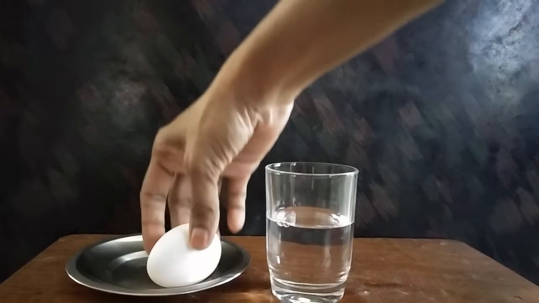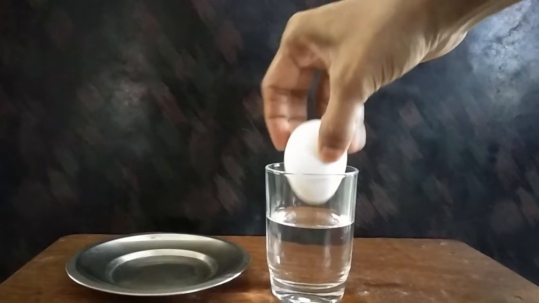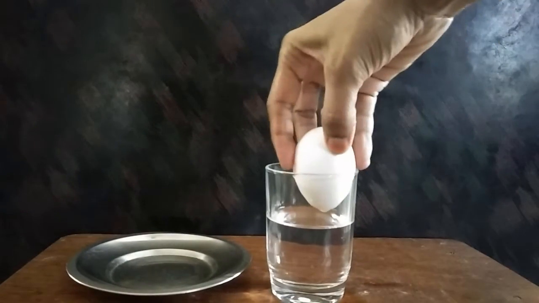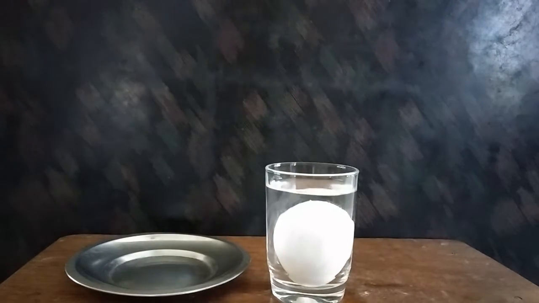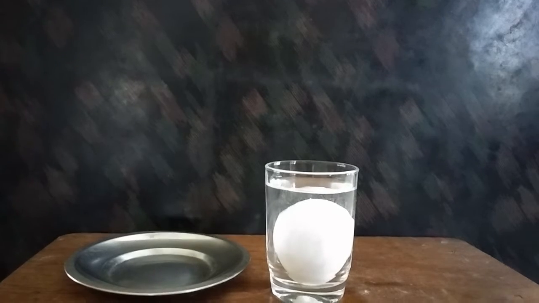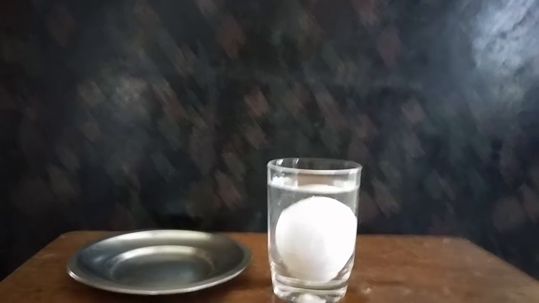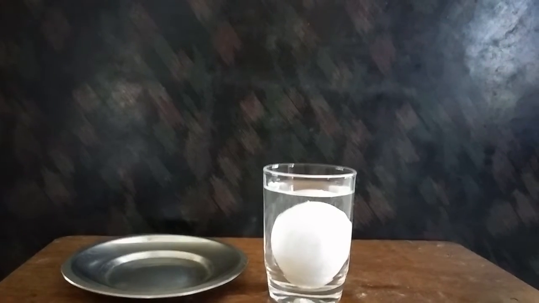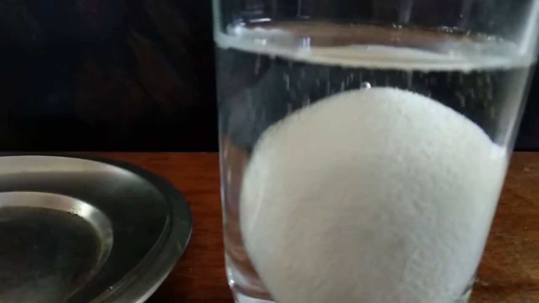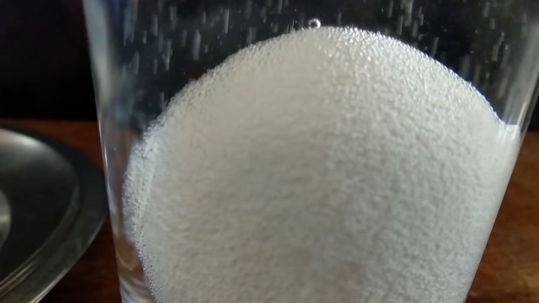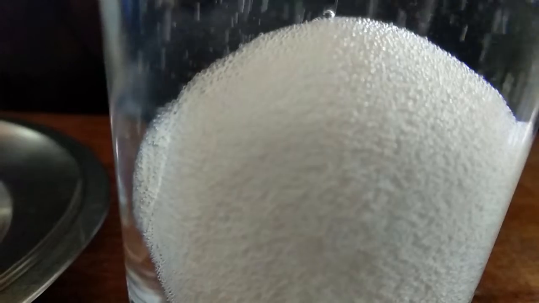So now we are going to put the egg into the cup in the vinegar water. So we have placed the egg in the cup in the vinegar water. You can see bubbles coming. Guys, you can see small bubbles go floating. See the reaction after immersing the egg into the vinegar. You can see the reaction. So many bubbles on the egg shell. Yes, see the egg. It's a beautiful view.